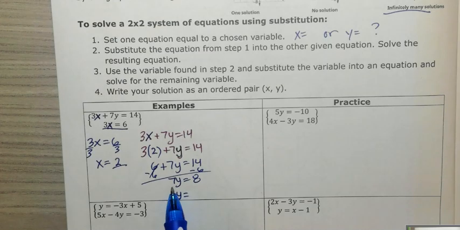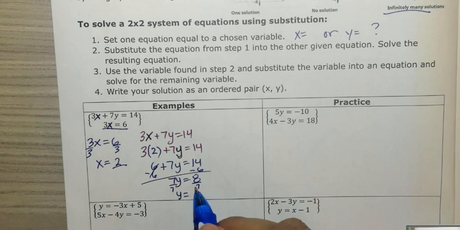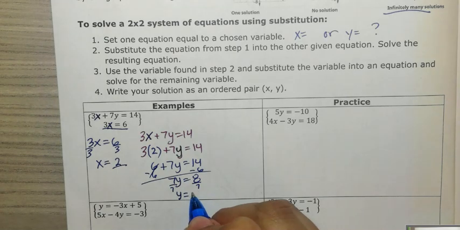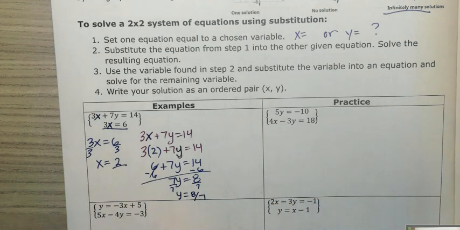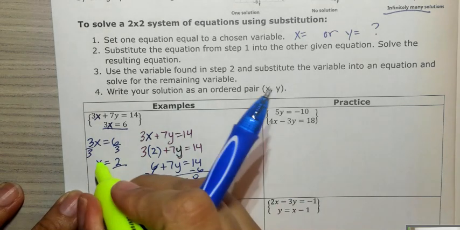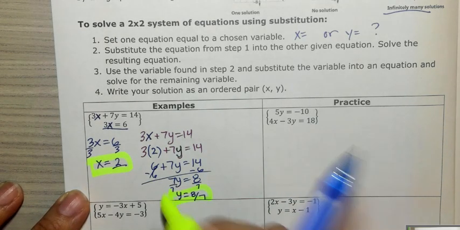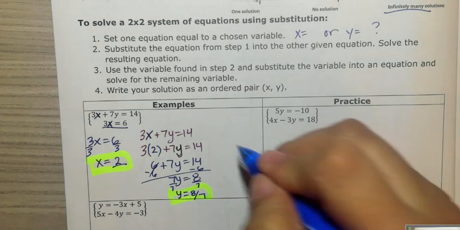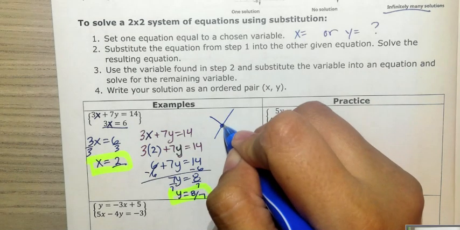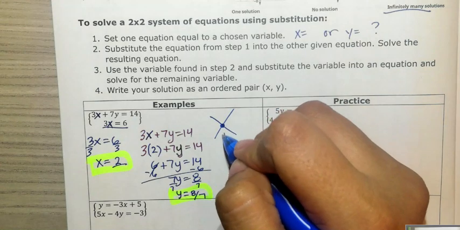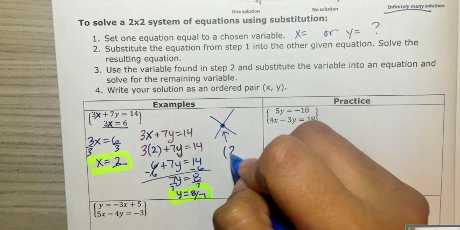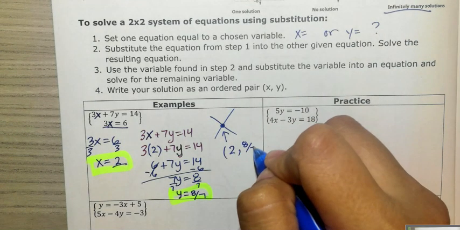And now we need to get rid of the 7 in front of the y by dividing by 7. So we get the fraction 8 divided by 7, and that is okay. That is the y value that we get for this equation. So these two x and y values will create that solution point. This is where two lines intersect at one point, and that one point of intersection is (2, 8/7).